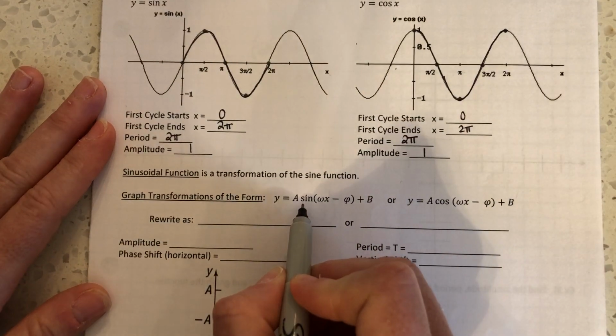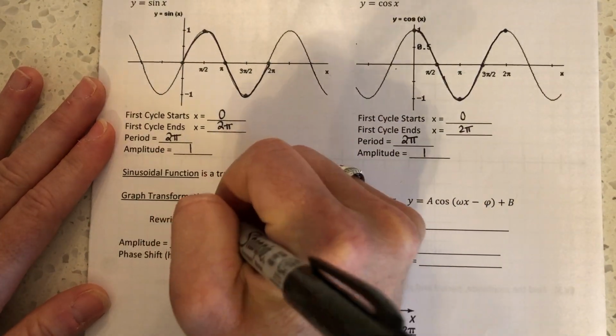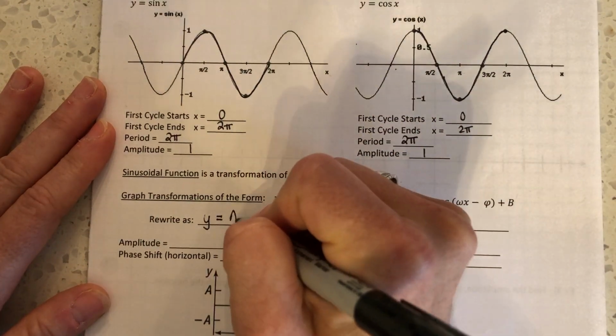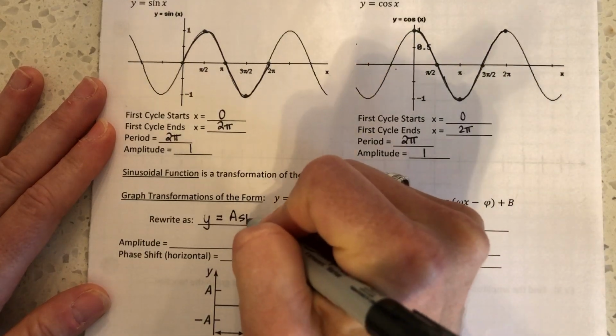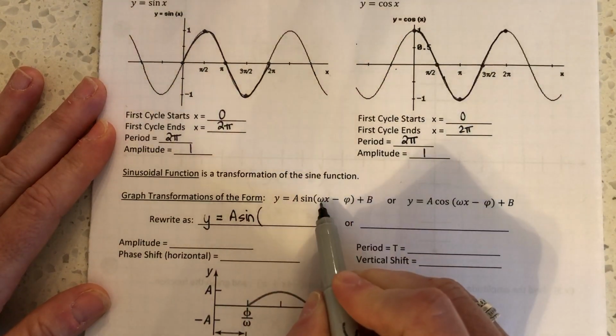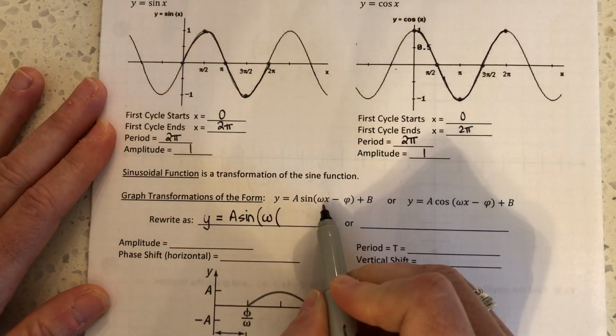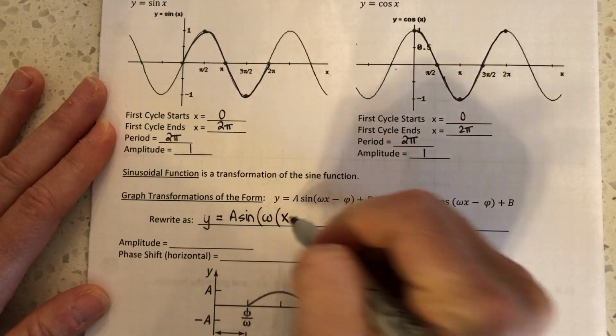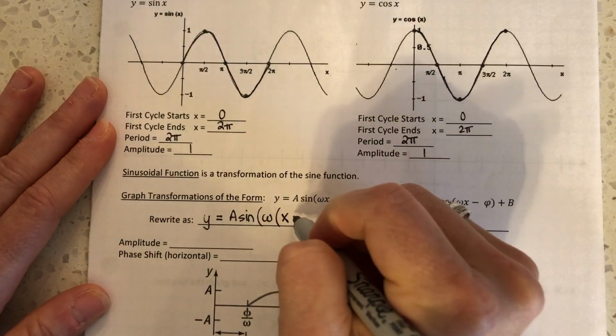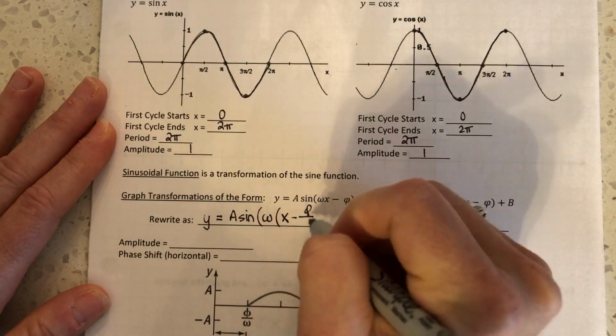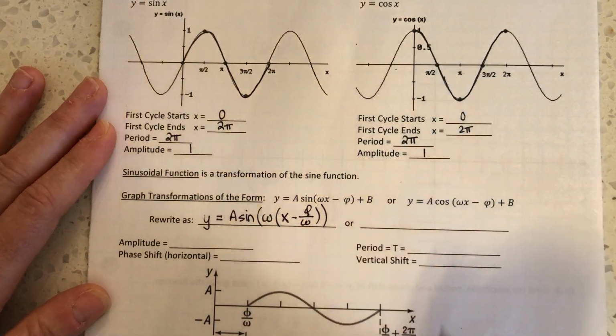So you're going to rewrite this one as y equals A times the sine of, pull out omega, and then what's left? If I divide this by omega, I have x. Divide this by omega, and I have minus phi over omega. Right?